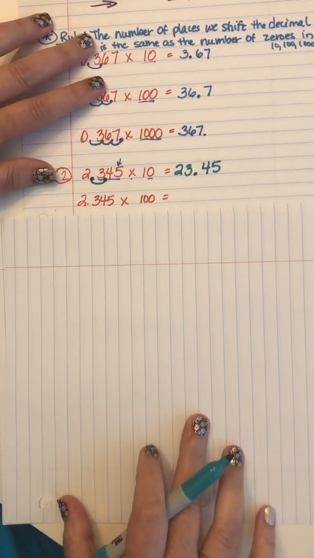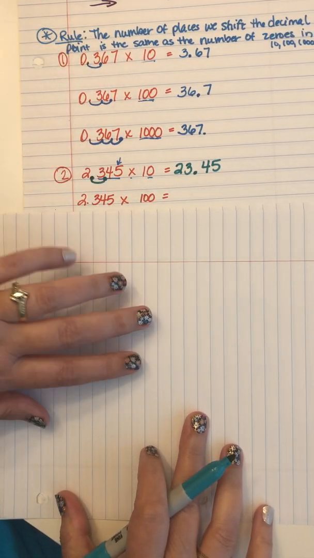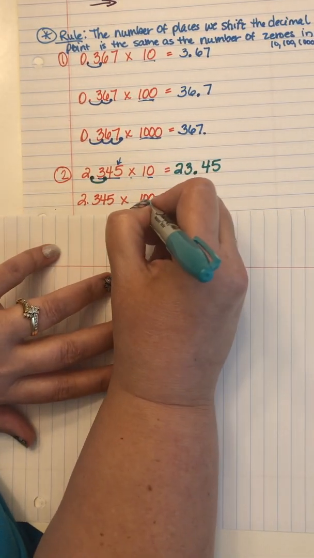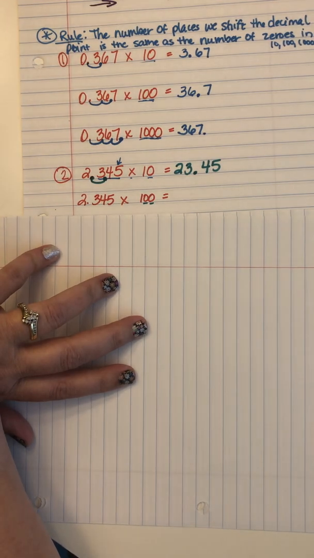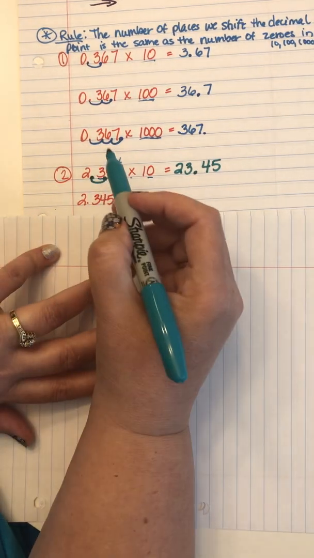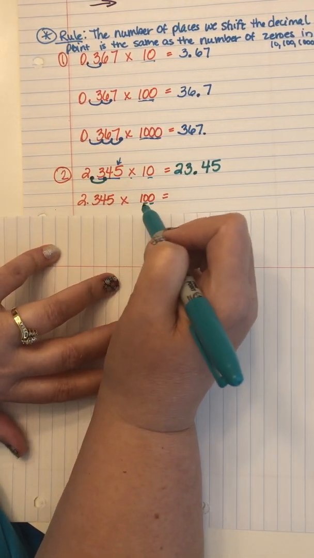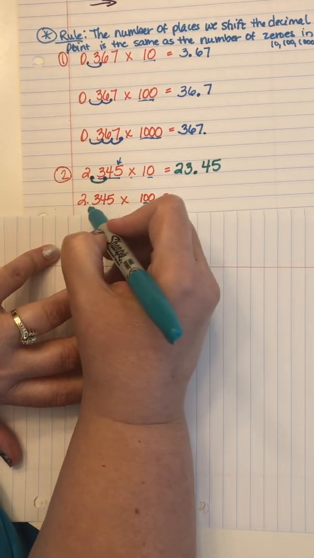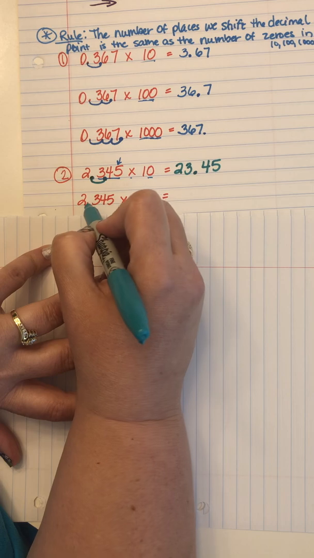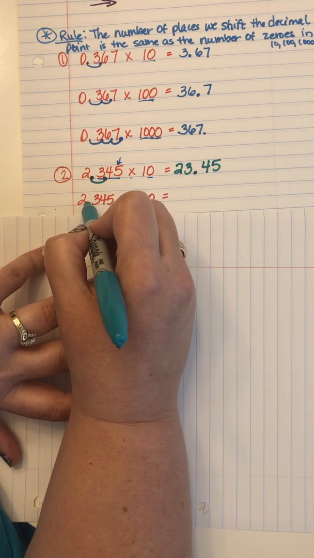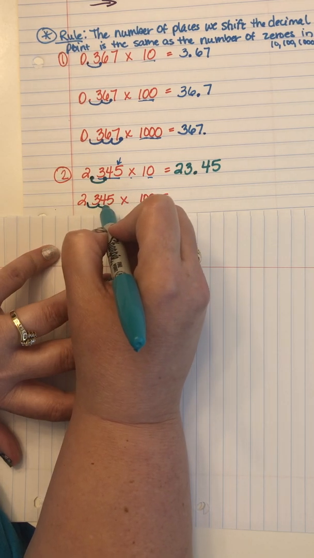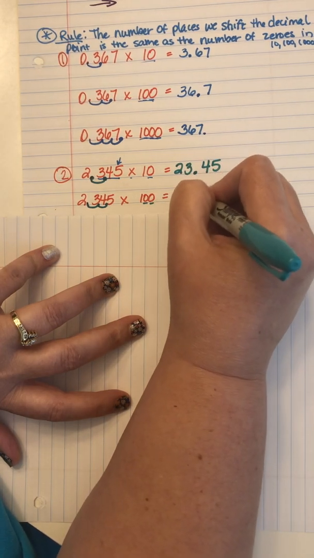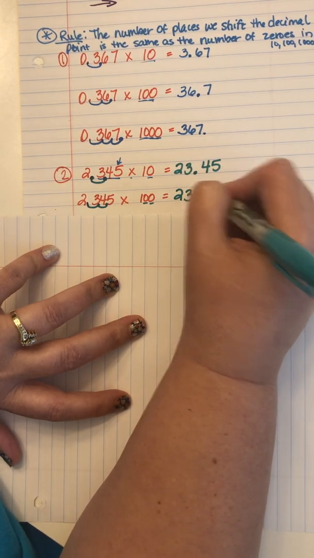Okay, let's do times 100. So now times 100, I have 2 zeros to multiply by. So I have to move my decimal 2 places. So it starts here and needs to go 1 hop, 2 hops. So now my number is 234 and 5/10.